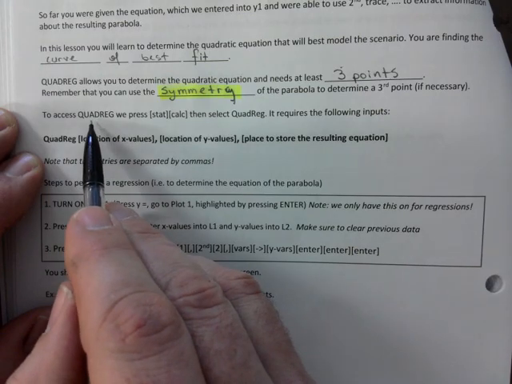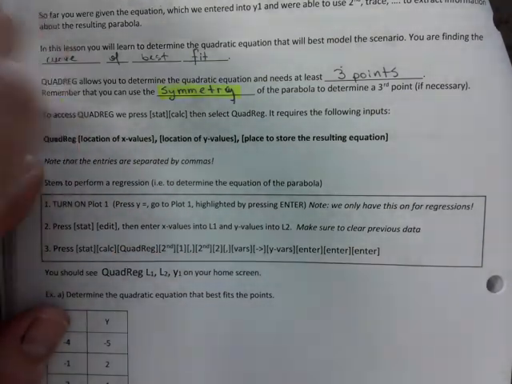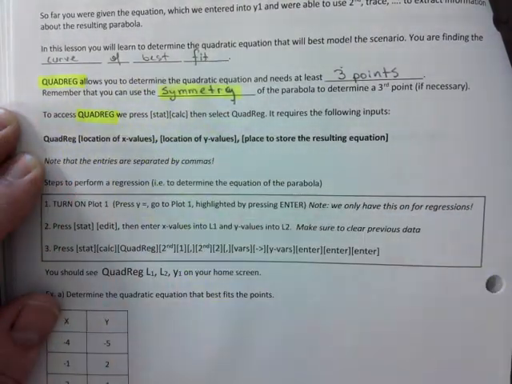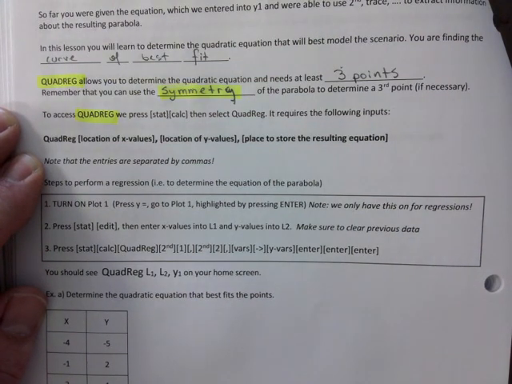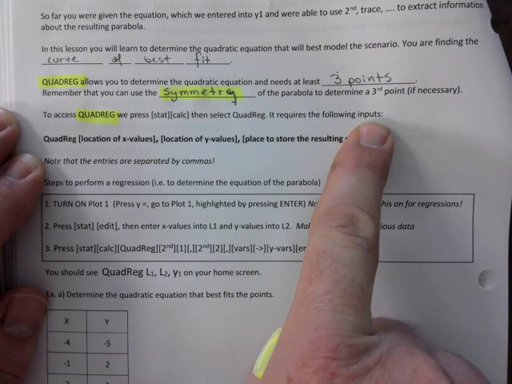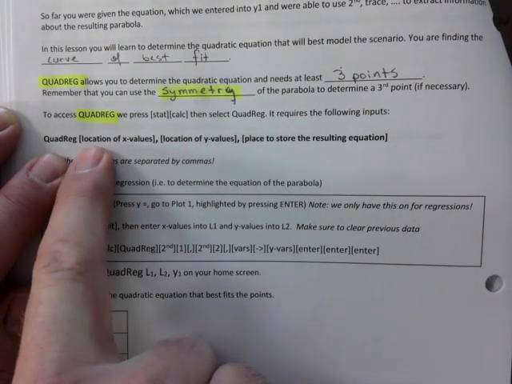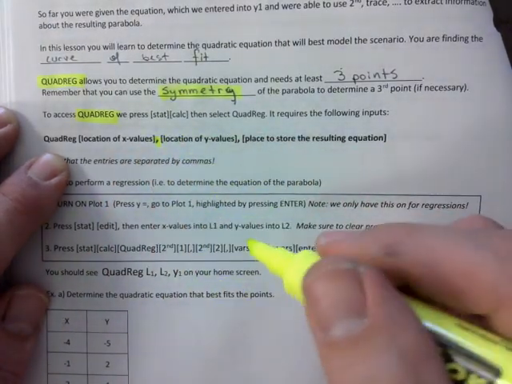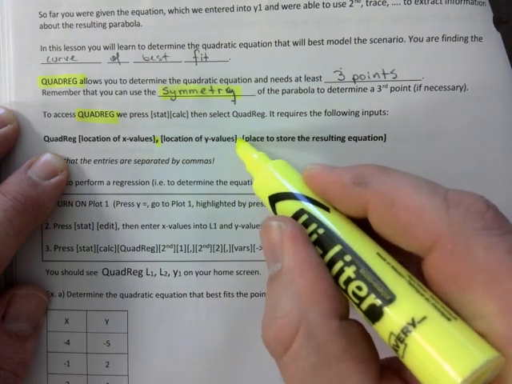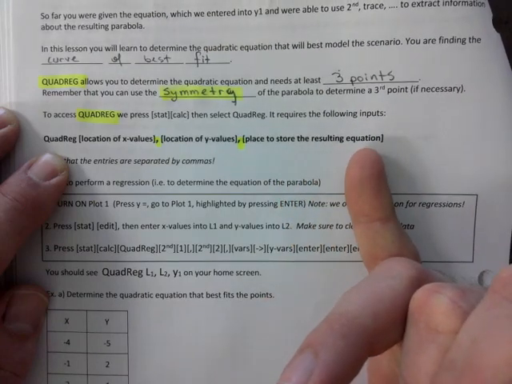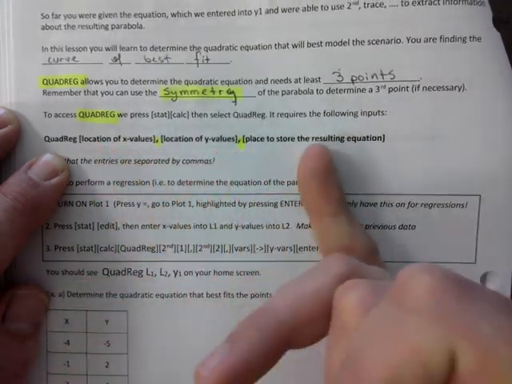To access quad reg is also important. So I'm actually going to highlight it here and here. Okay, quadratic regression. We press stat, calc, then select quad reg. And it will require the following inputs. It needs to know the location of the x values, and I'm going to highlight the commas. Comma, the location of the y values, comma, a place to store the resulting equation. Those are the 3 entries that we're always going to give it.